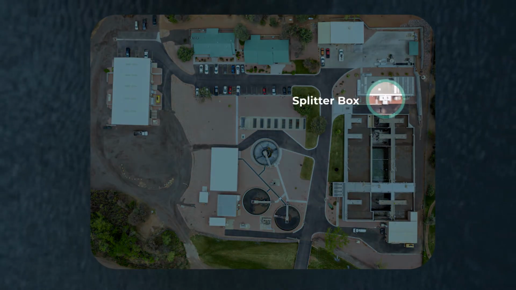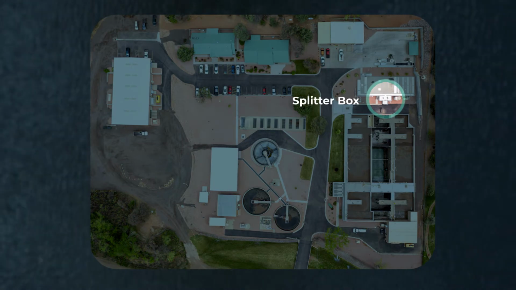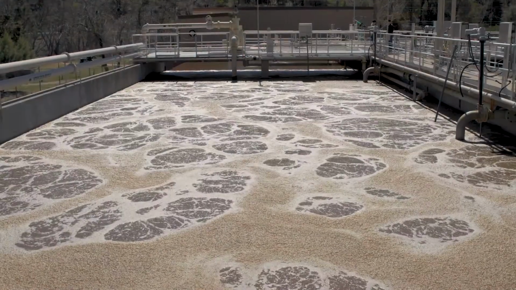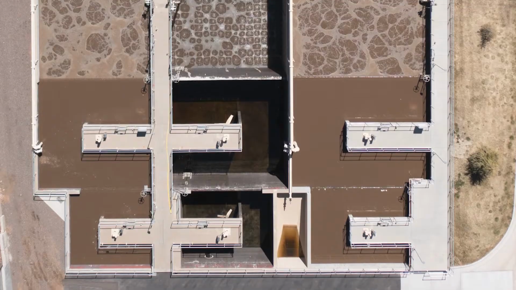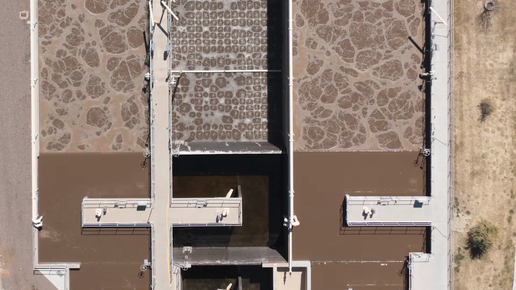All right, this is the splitter box, and this is where we split our flow to the trains, where the activated sludge process begins. And let's go see the process trains. So this is the beginning of the activated sludge process.